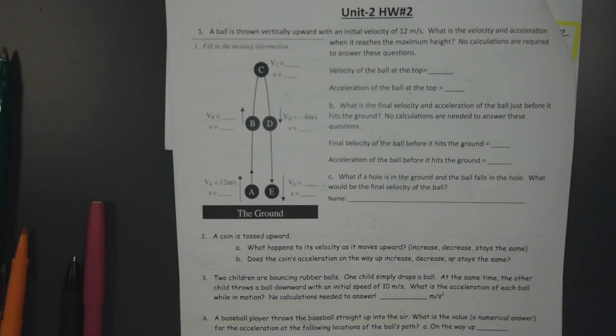The moment that this leaves my hand, it's not touching anything, but there is a force acting on it. Even if I was not to throw it up, if I just moved my hand, it would still fall down because of the gravitational force.